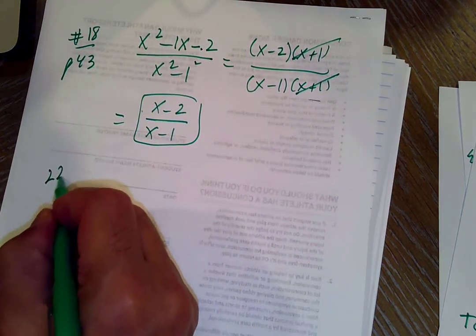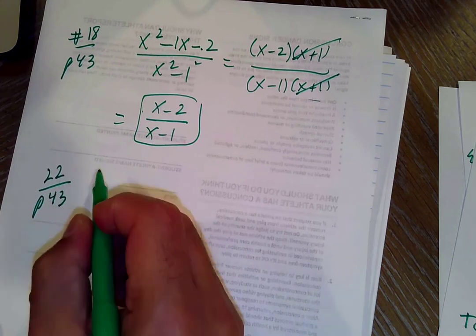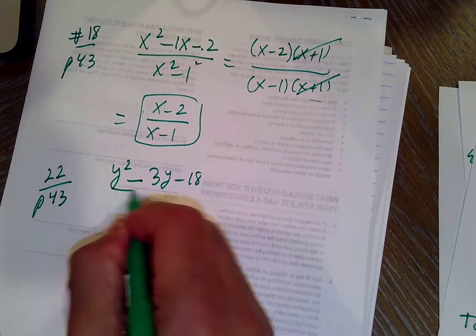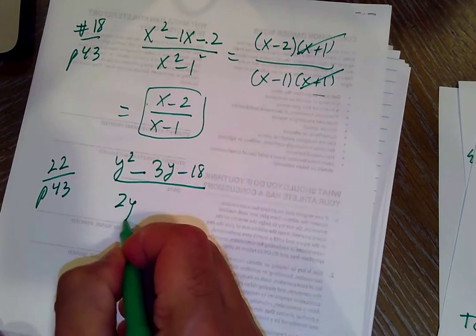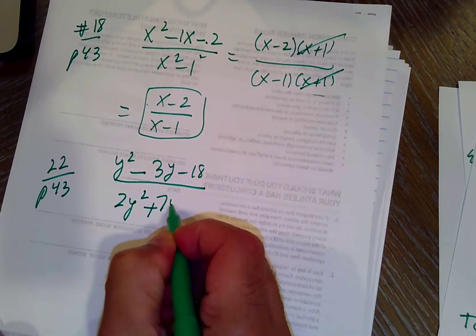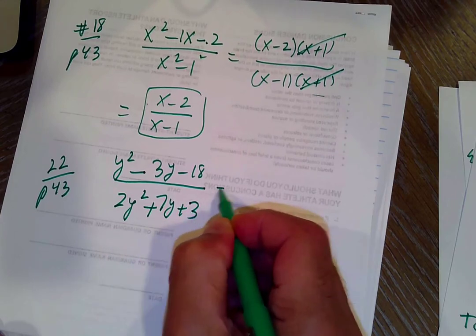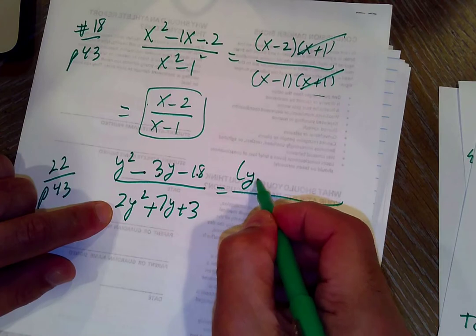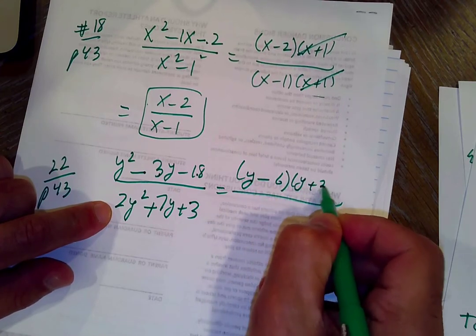Number 22, page 43. y squared minus 3y minus 18 over 2y squared plus 7y plus 3. Again, product -18, sum -3, so it's y minus 6, y plus 3.